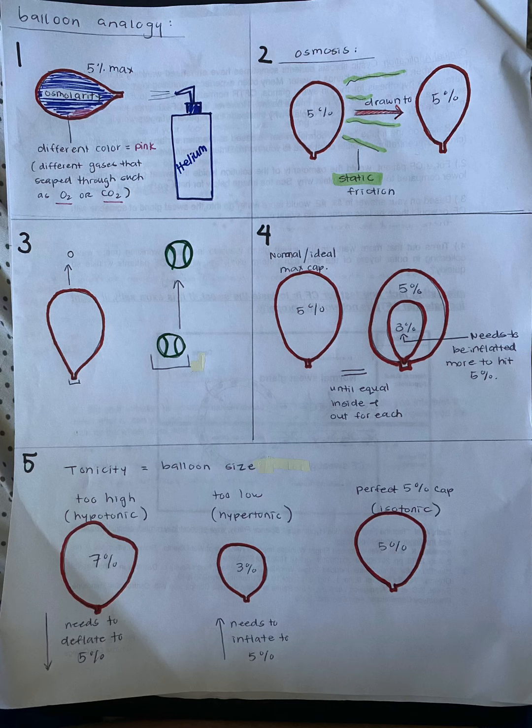It's at the 5% capacity. It's normal. It's ideal. It's what we needed. Continuing. For number 7, A, to predict tonicity, we have the osmolarity of a solution before it's added to the body. For this analogy, that's like saying we need to know that only 5% of helium can go into the balloon before it becomes disfigured. That's our special number. That's perfection.